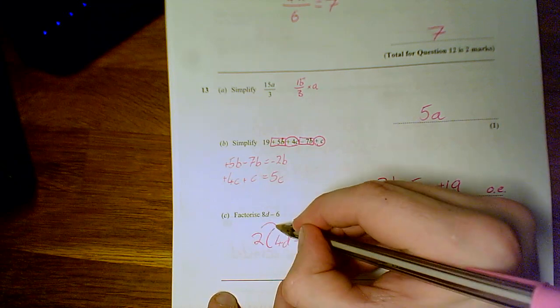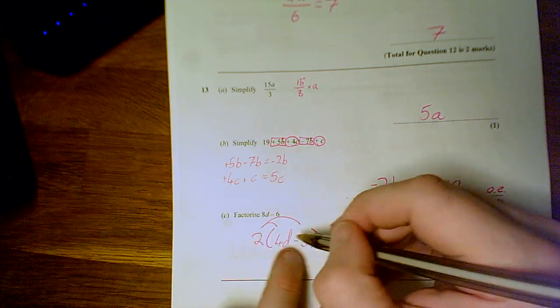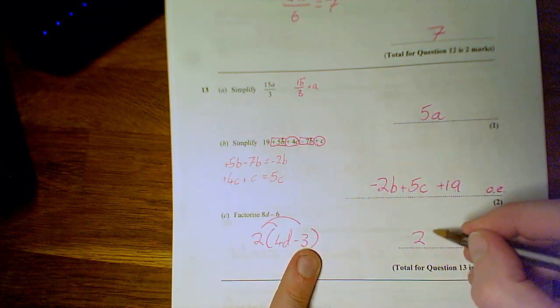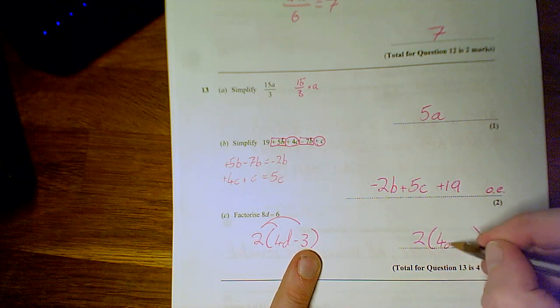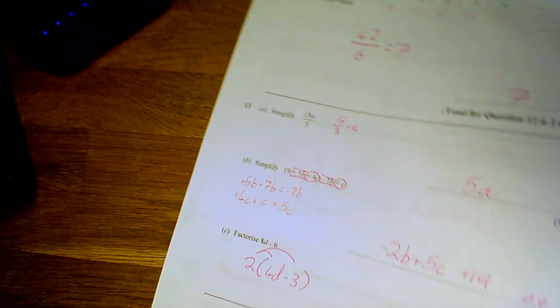Once you're done, check it. 2 times 4d. Yeah, that's 8d. 2 times minus 3. Yes, that's minus 6. This and this are exactly the same. You have to have the brackets. You can't just write the bit in the middle. And every part of it needs to be correct.